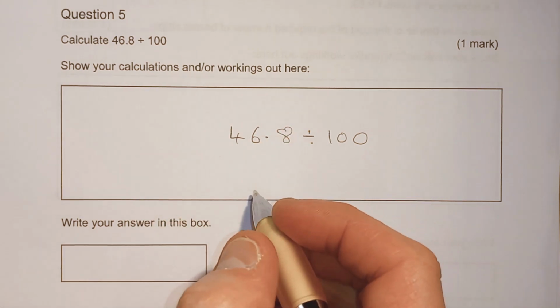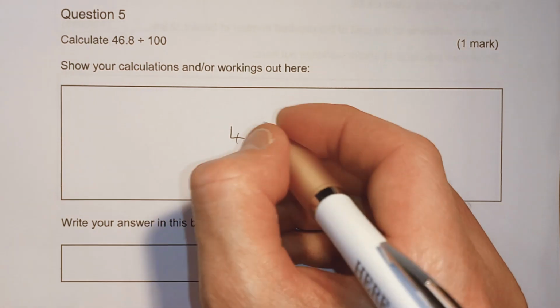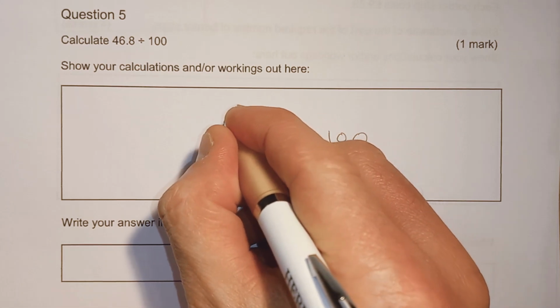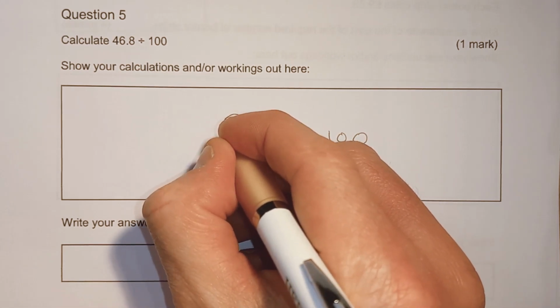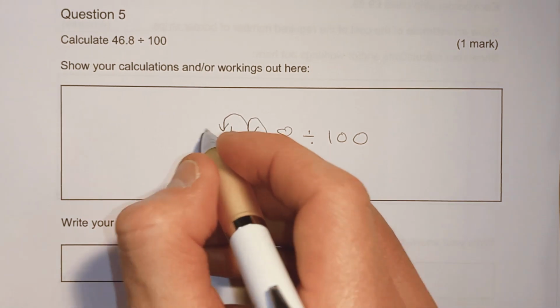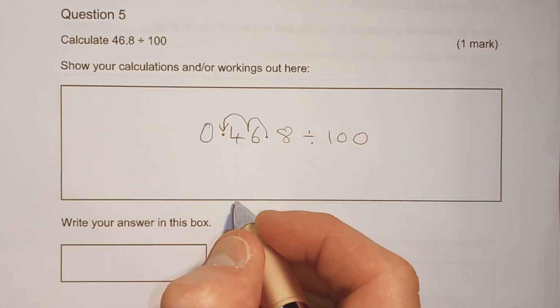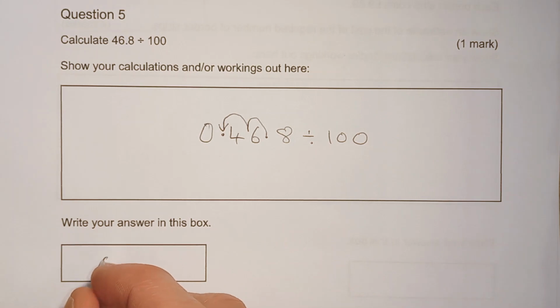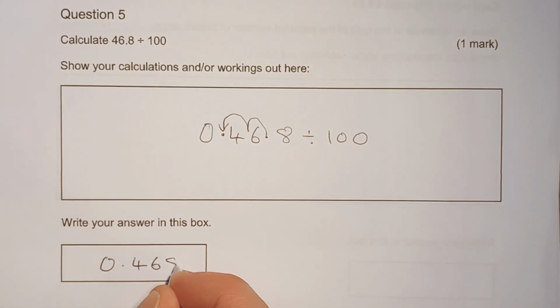So that means the decimal point is going to move to the left to make it smaller. And how many places to the left? Well, we've got 2 zeros, so it's going to move 2 places to the left. So if the decimal point's there, we need to add a 0 in front of it. So in other words, we end up with 0.468.